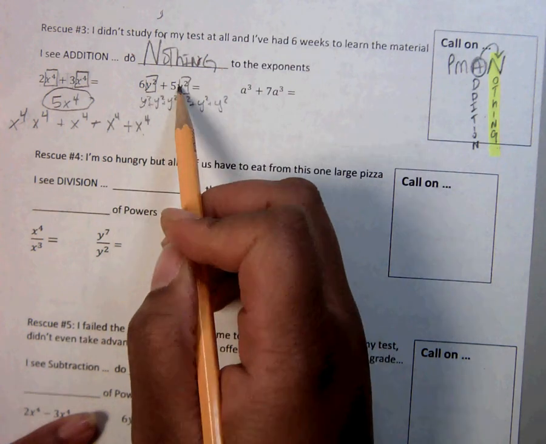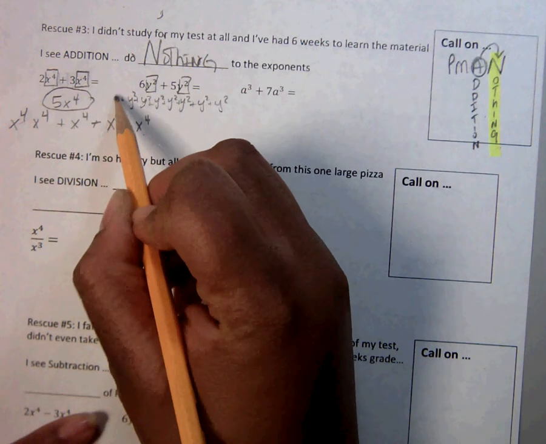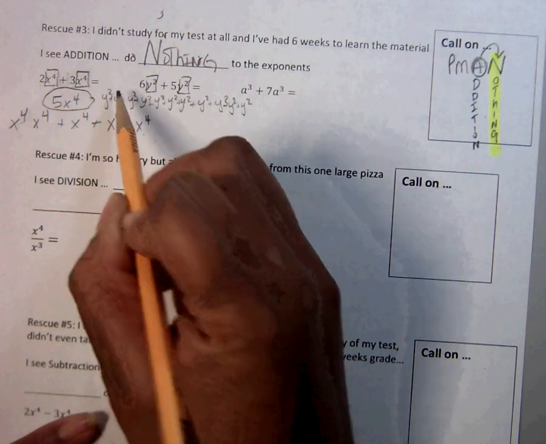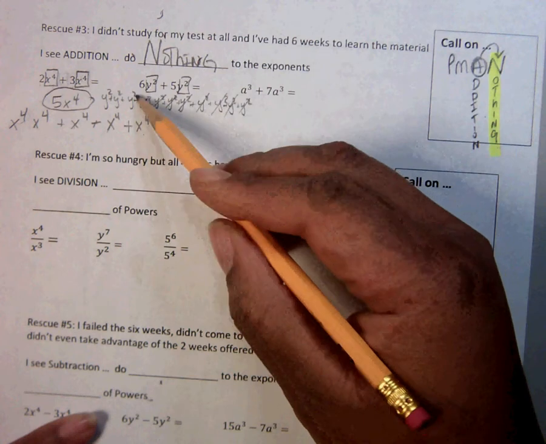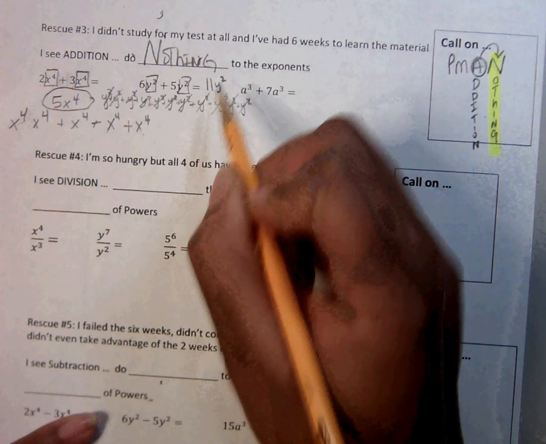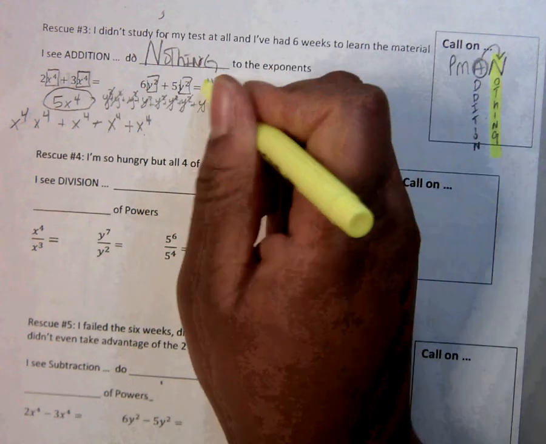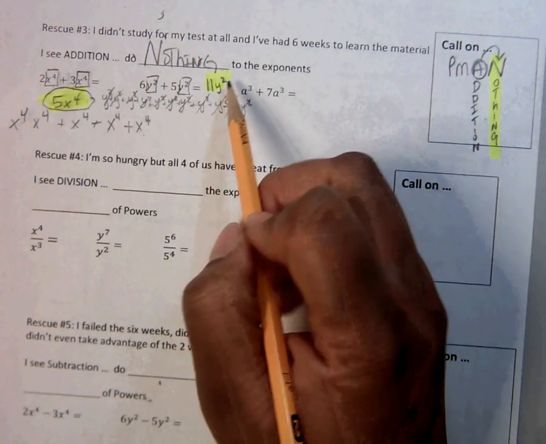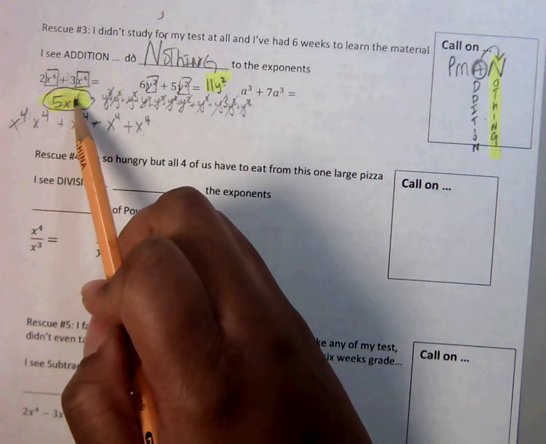And now we're going to add on 5 more y squareds. 1, 2, 3, 4, 5. How many do we have in all? 1, 2, 3, 4, 5, 6, 7, 8, 9, 10, 11. And that's the answer. 11 y squareds. Now I want you to look at the answer. I'm going to highlight the answer. What happened to the exponent in the answer? Nothing, because it didn't change. What happened to the exponent? Nothing, because it did not change.